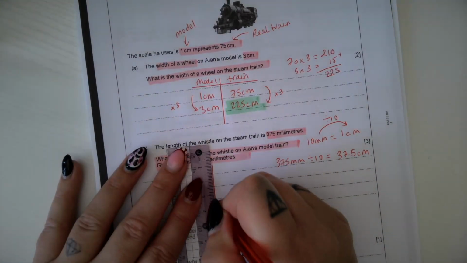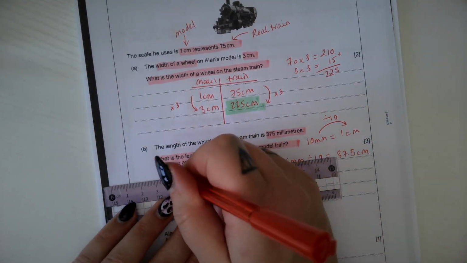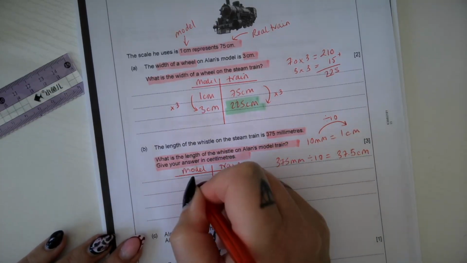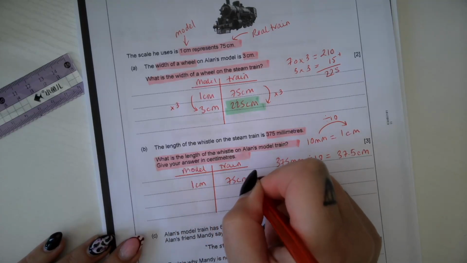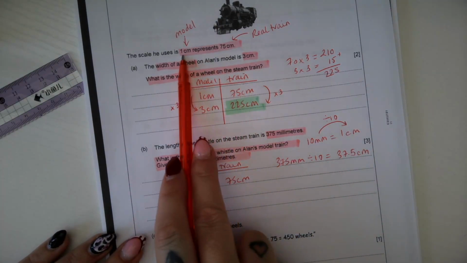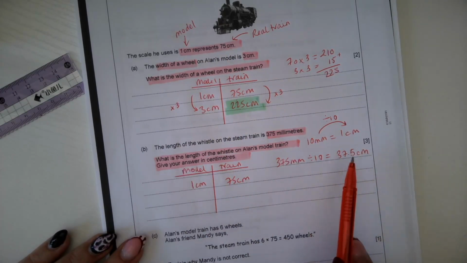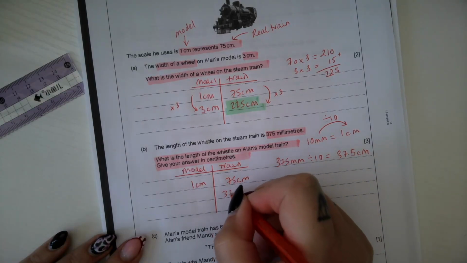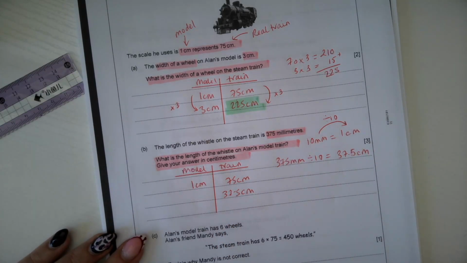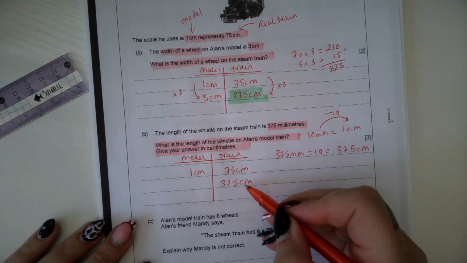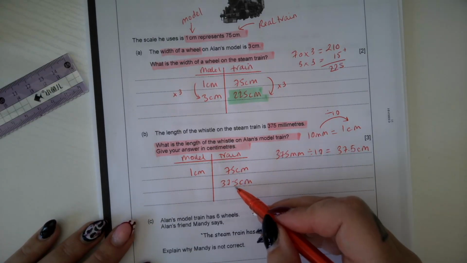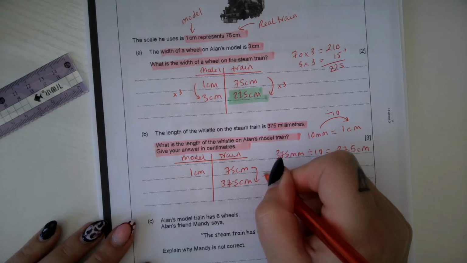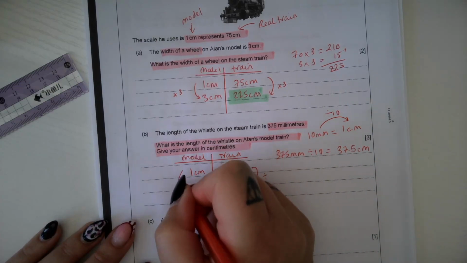Now we can work with our scale again, our little proportion table. So we've got our model and we've got our train. So we've got 1 centimetre is 75 centimetres in real life. We've got that from our scale. Now we know that in real life, the length of the whistle on the actual train is 37.5 centimetres. So we're going to put that in the actual train column this time. So what you can see has happened here, we've scaled down because 37.5 is less than 75. So we've scaled down, so we must have divided. So we're going to have to divide this side.